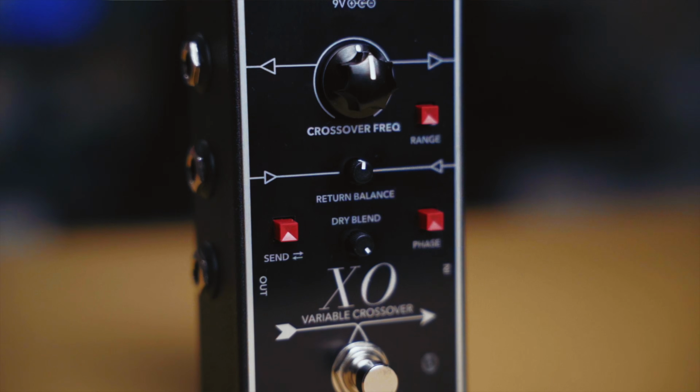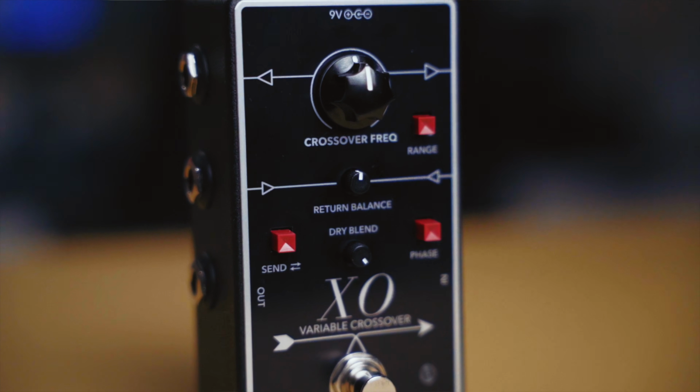There is a way that you can also send this to three outputs. Turn your dry blend all the way up and also use the main output to send a full frequency signal to a third amplifier, as well as your high and low to two separate amps. It's pretty incredible what you can do with this pedal, and I'm sure there are a ton more uses as well if you just use your imagination and experiment with all the different things going on here.